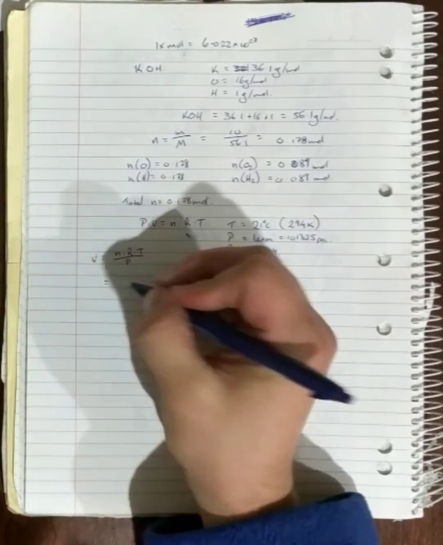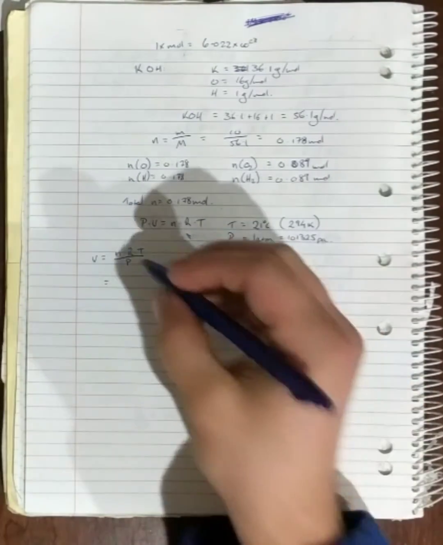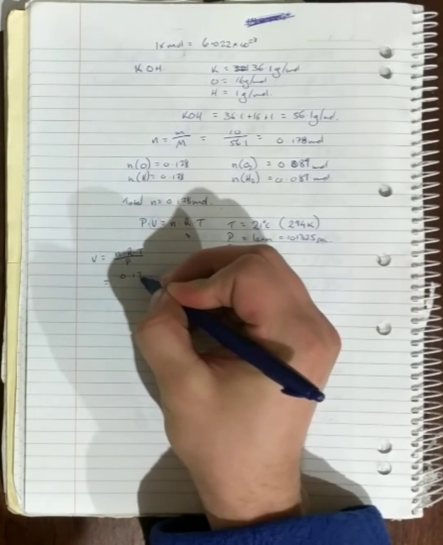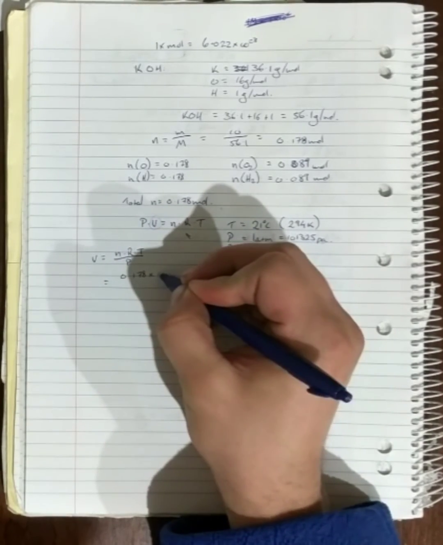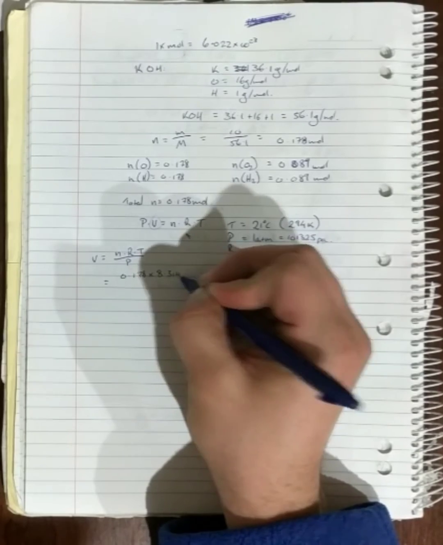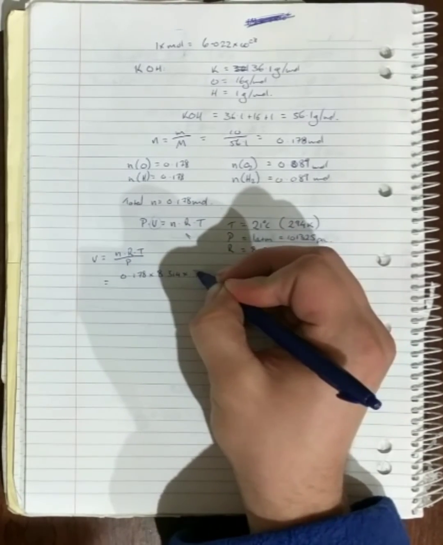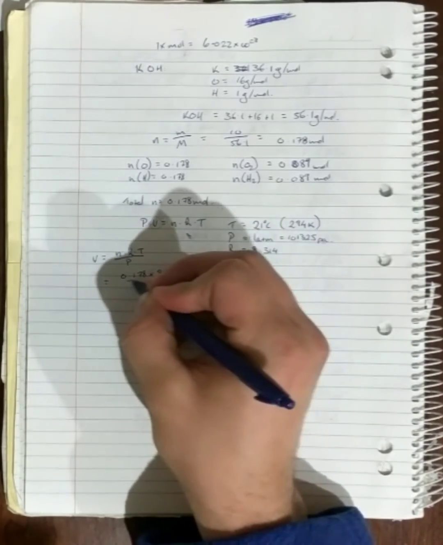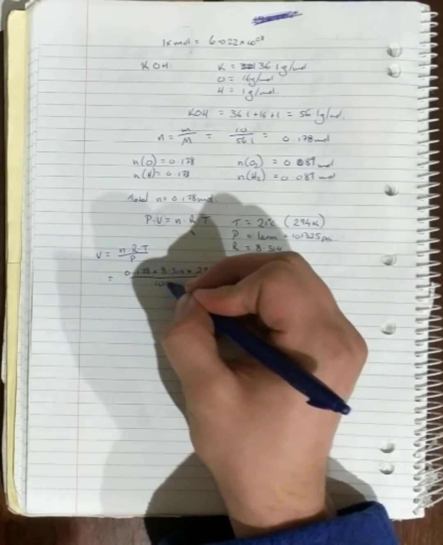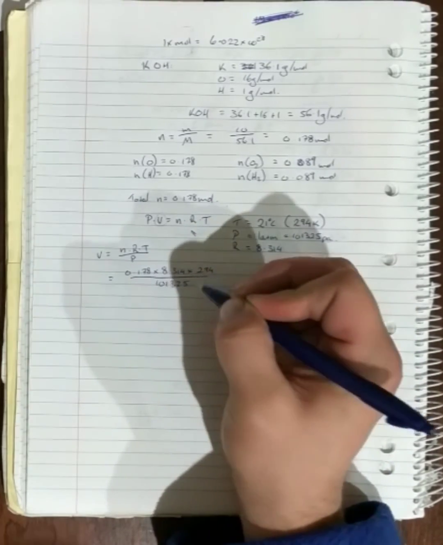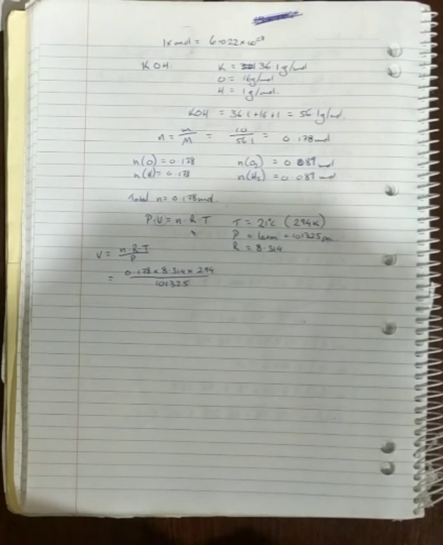Okay? Now, we can then add in our values here. So we've got 0.178 multiplied by 8.314 multiplied by 294 over 101,325.